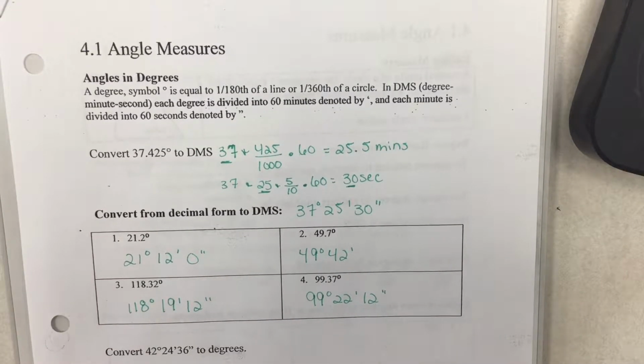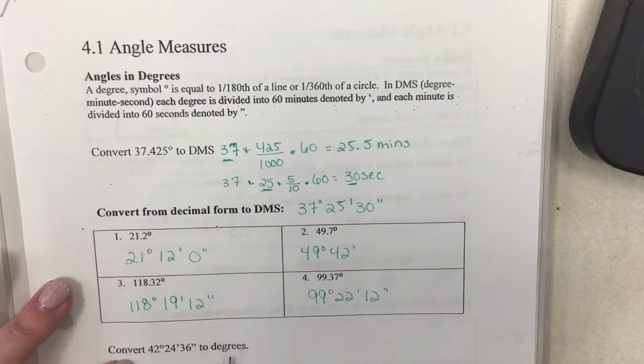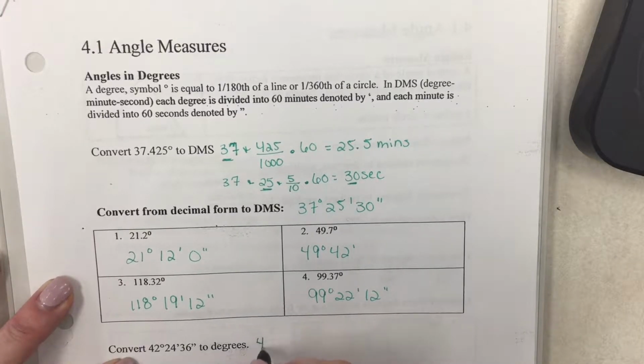Okay, questions on that? Okay, now we're going to move and do it opposite. We're going to go the inverse of it. Given it in terms of degrees, minutes, and seconds, now I want to go strictly to degrees. Algebraically, we're going to work at it very similar, but instead of multiplying by 60, we are going to divide.